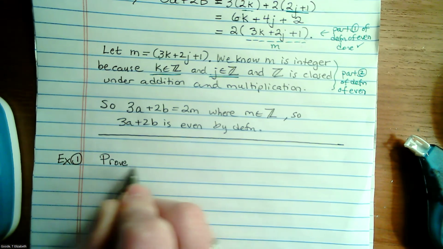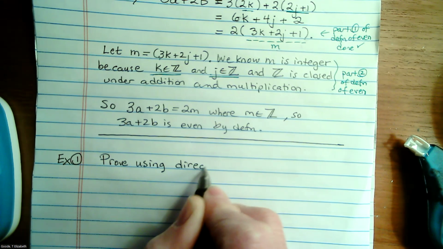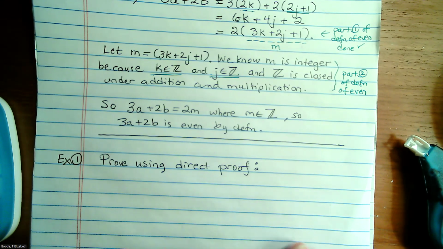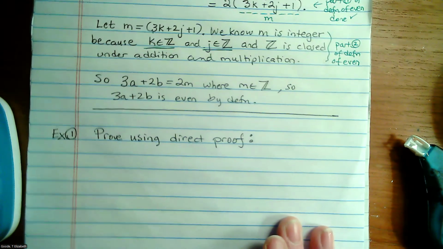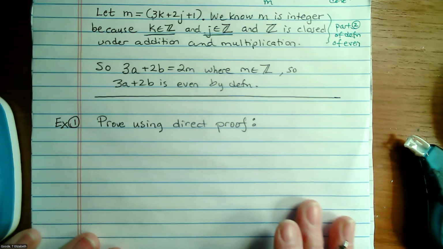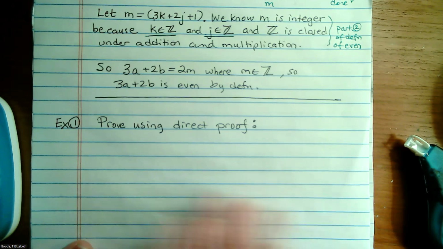Prove using direct proof. Excuse me, Professor. Yeah, sure. I don't know if we'll have enough time, but could you just touch on mods? Just any amount would be great. Well, then that's a perfect time to ask. Why don't we do one right now?